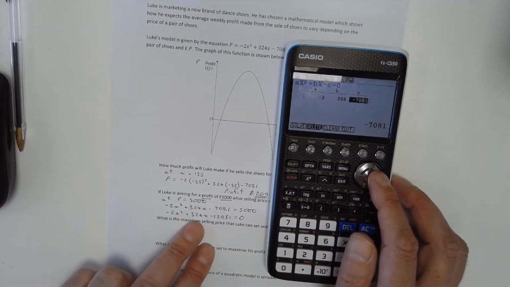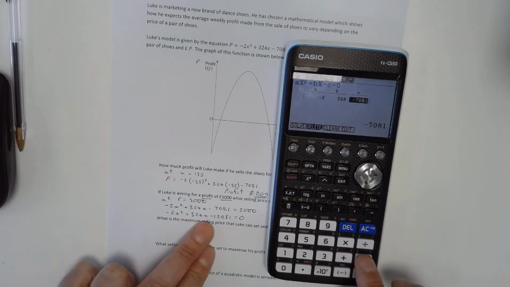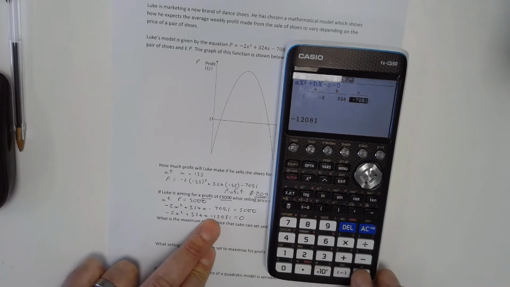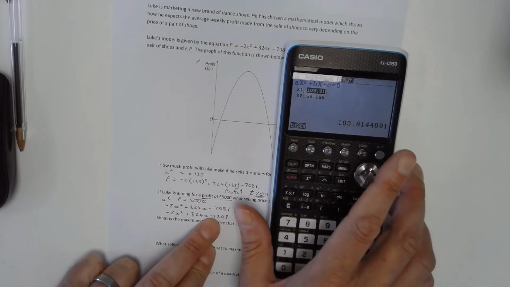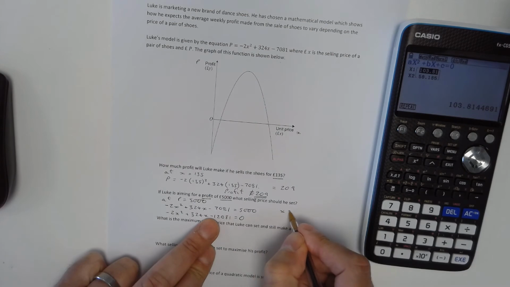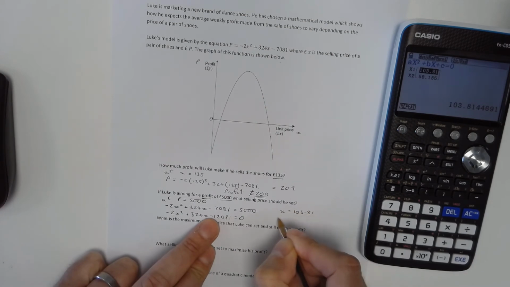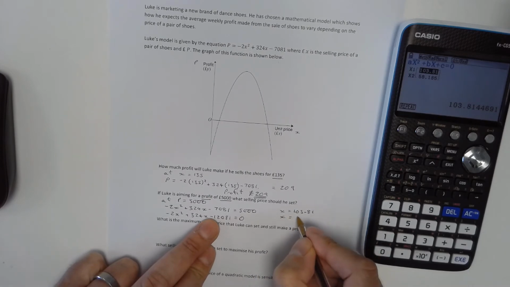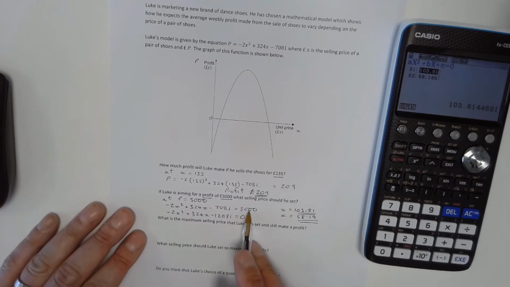So I've got minus 2, 324, and that one needs to be minus 12081, and we press solve, and I get x equals £103.81, or x equals £58.19. Either of those values would give you a profit of 5,000.